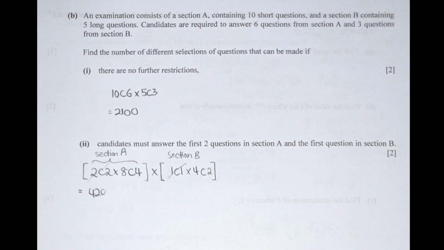Moving on to part B. An examination consists of section A, 10 short questions, and section B, 5 long questions. So they did give you some brief idea, like each section has how many questions, but they didn't specify, like question 1 is asking 1 plus 2 or 2 plus 3, etc. So this is the part where I consider it as they didn't give you the full details. So when they didn't give you the full details, it means you are using combination.